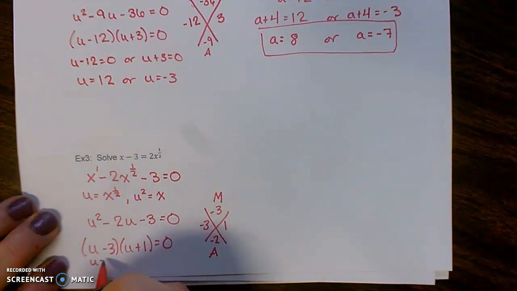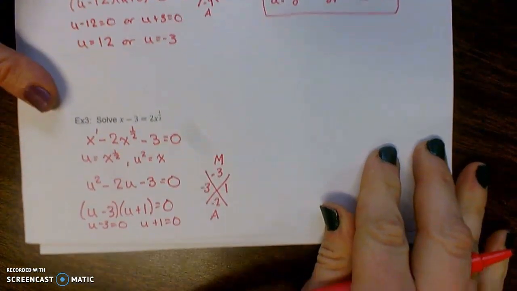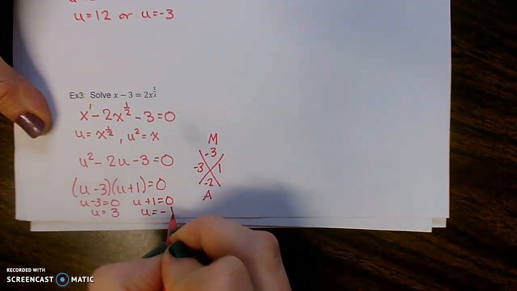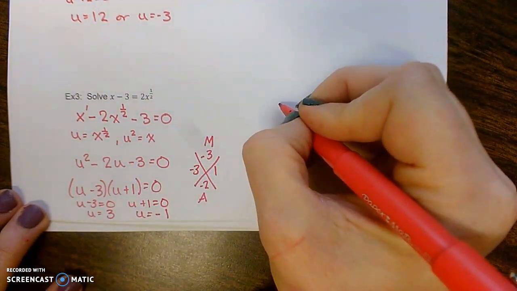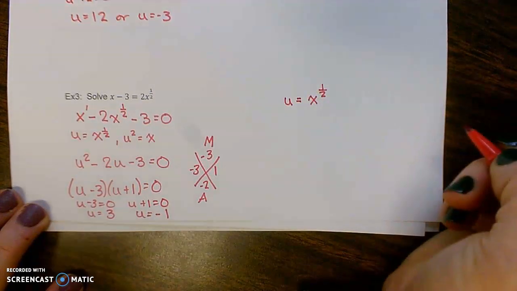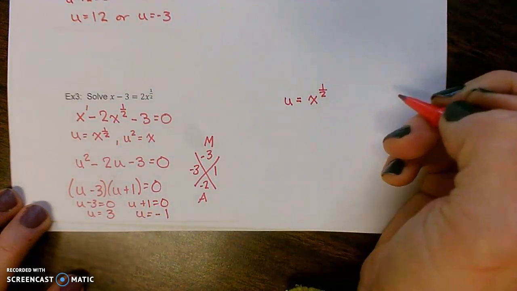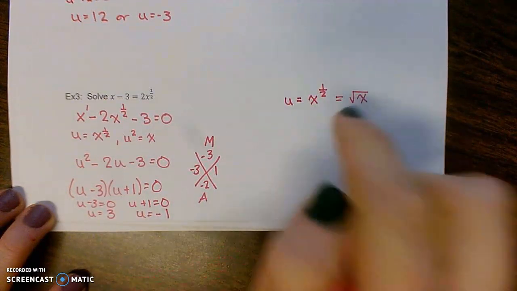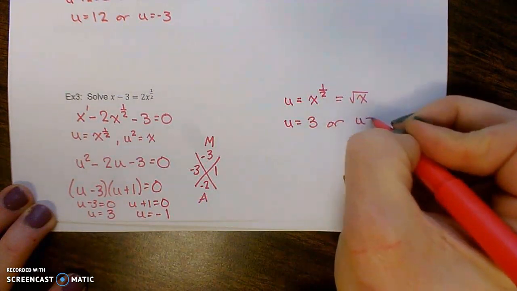My two solutions, u minus 3 equals 0, u plus 1 equals 0. We get the two numbers u equals 3 or u equals negative 1. And now that was a solution to this equation. Going back to my original definition, u equals x to the 1/2. Or you can write it as the square root of x if you want, right? Whichever one you prefer. I'll again write down my two solutions here. u is 3 or u is negative 1.